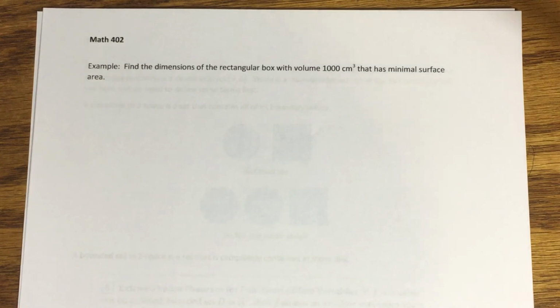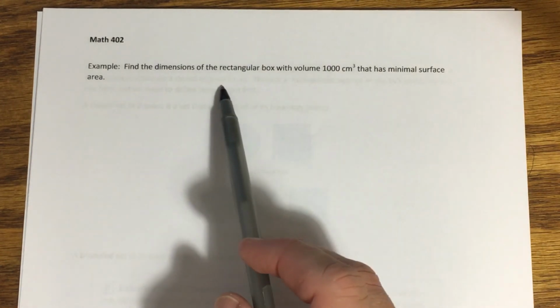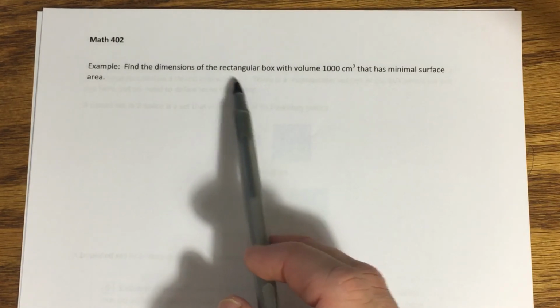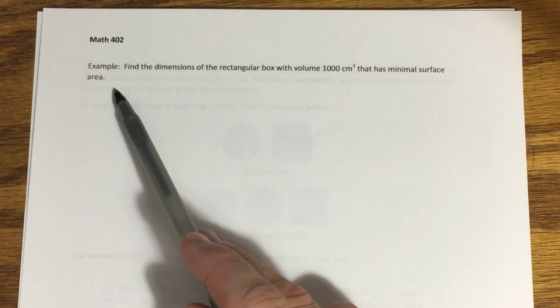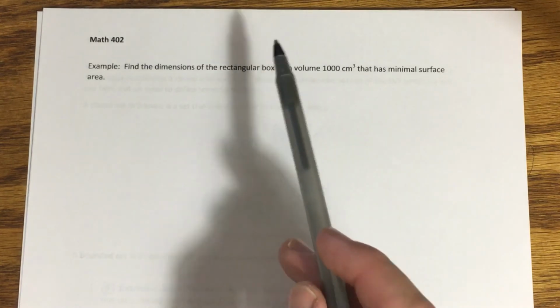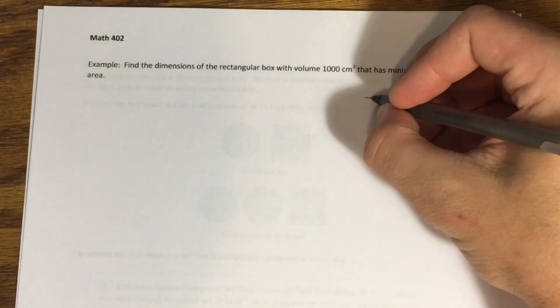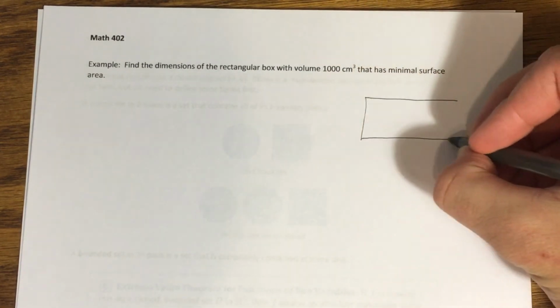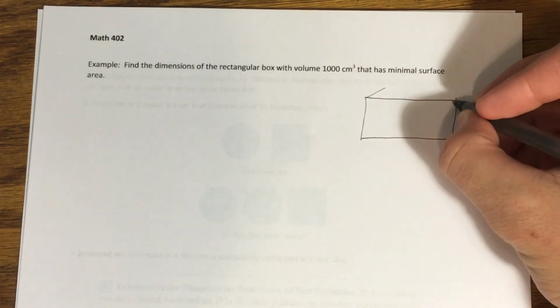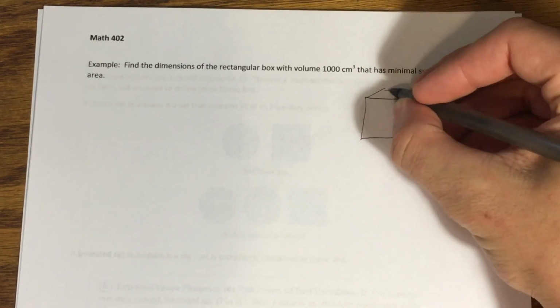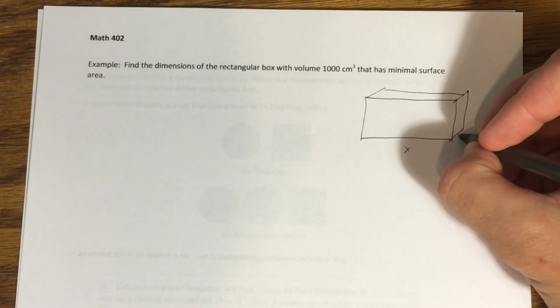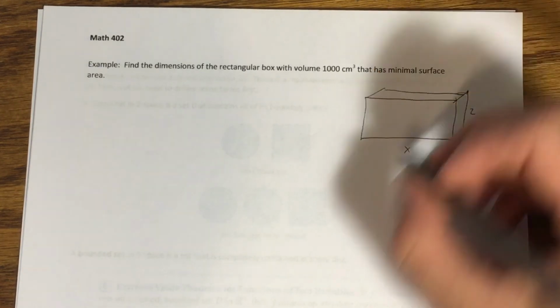I'm going to do another one where we're looking at a rectangular box. You do problems like this in Calculus 1. And in this case, we're trying to minimize the surface area of a rectangular box that has fixed volume. So for this, I'm going to assume that my rectangular box has dimensions x, y, and z.